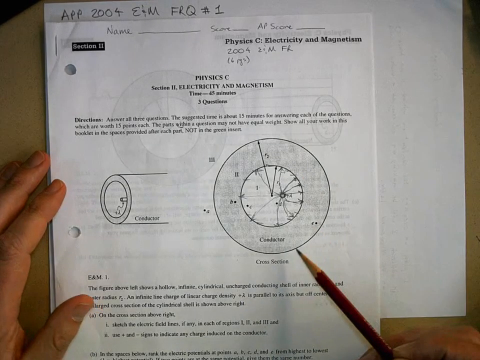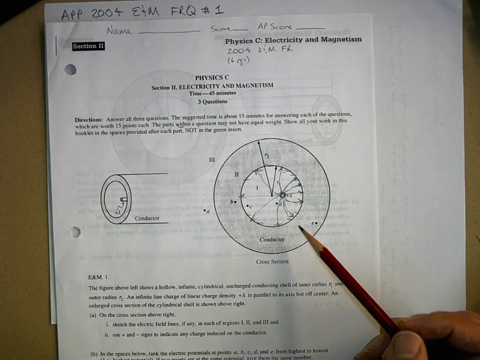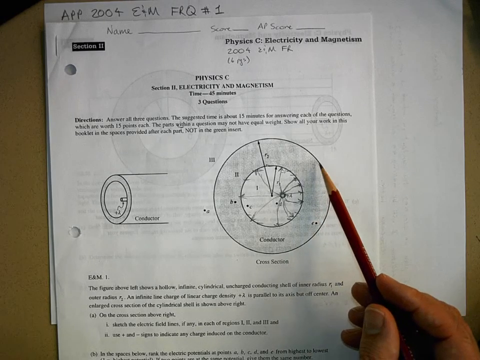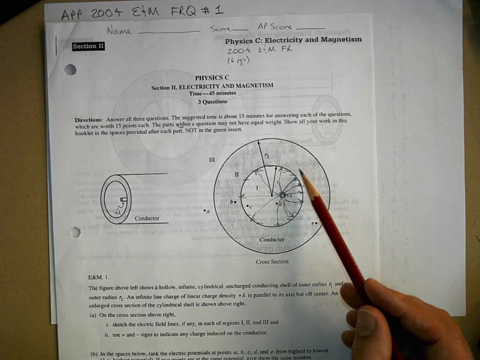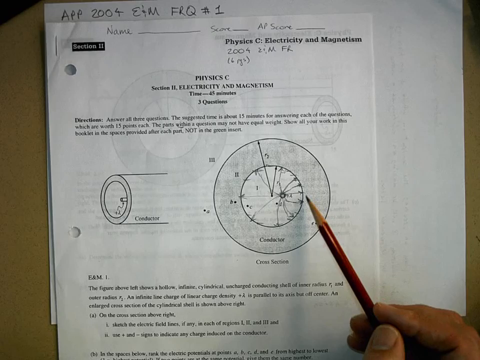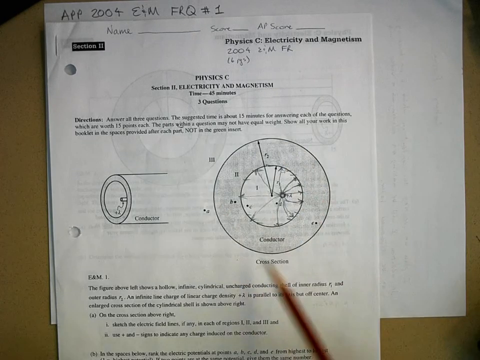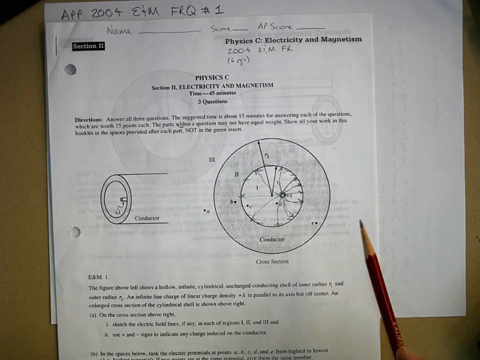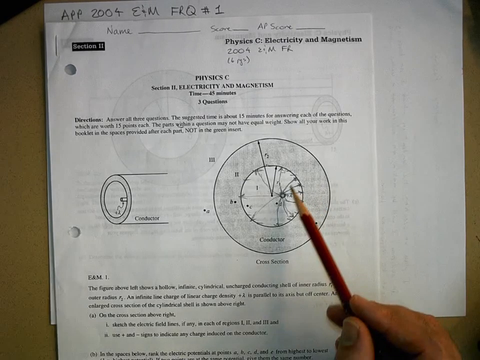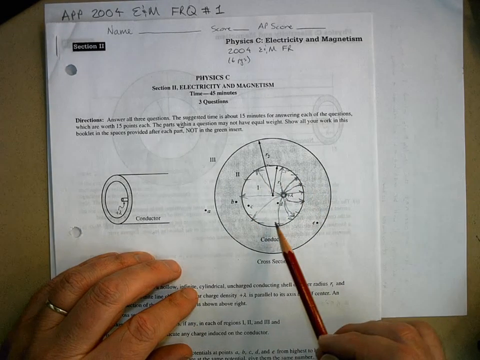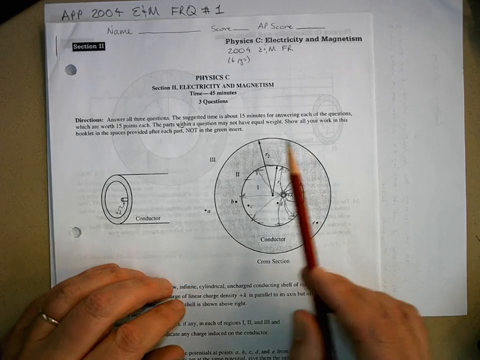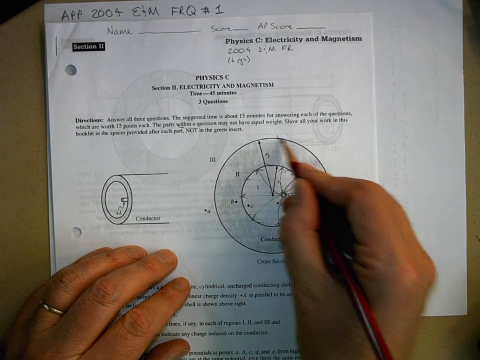Now, on the outside here, look, these charges had to come from somewhere. So they come from the outside. But that's all they know. They don't really know about the asymmetry on the inside. So the charge on the outside is going to be uniform.